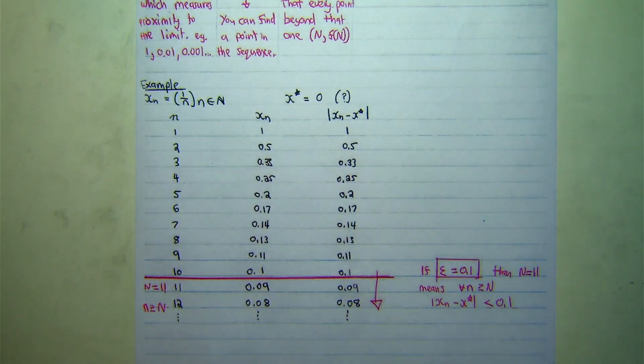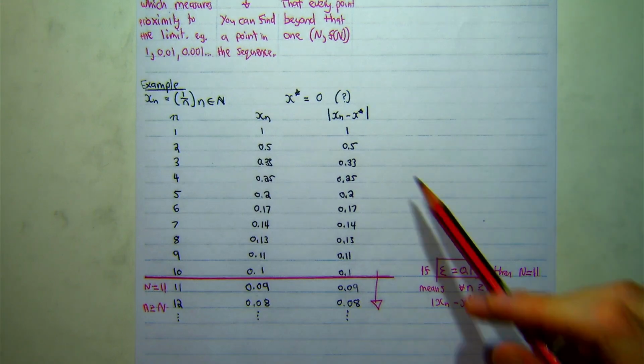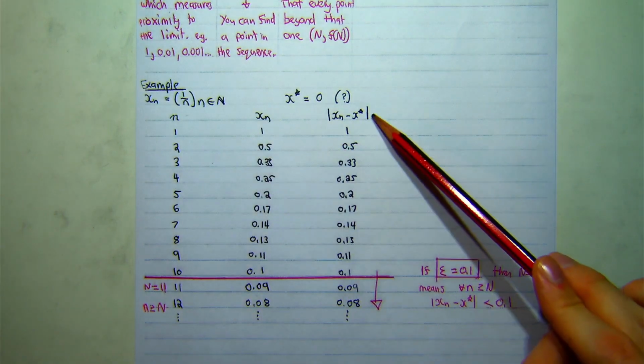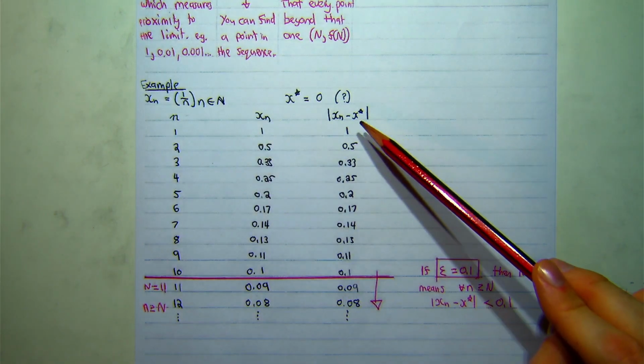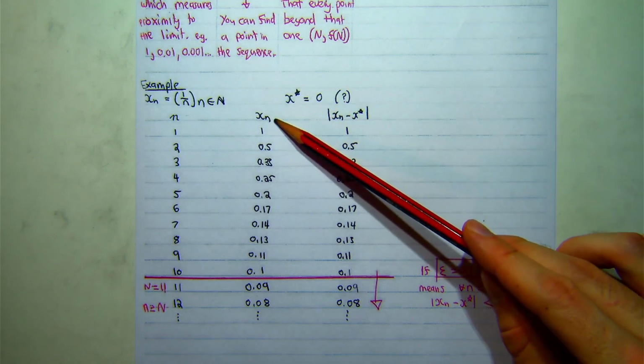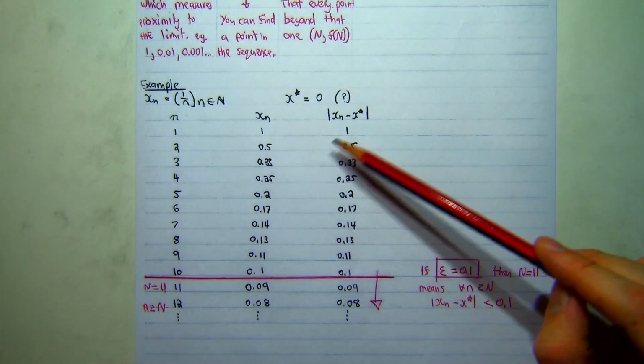This is obvious, but we're still going to look at it anyway because it helps solidify our understanding of this definition. If you have n, xn, and the distance between xn and x star, as x star is 0, the limit is 0, the distance between this and the limit is just going to be itself.